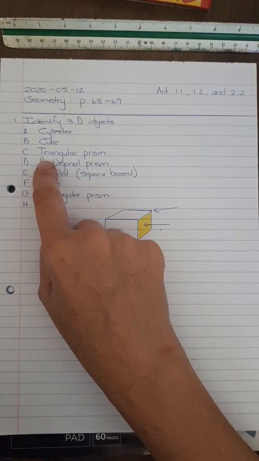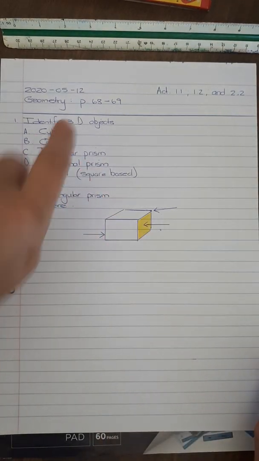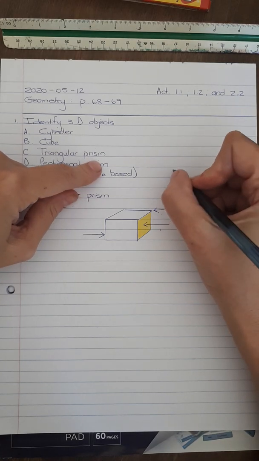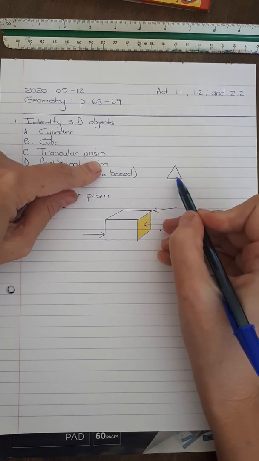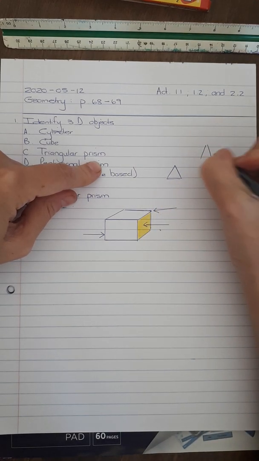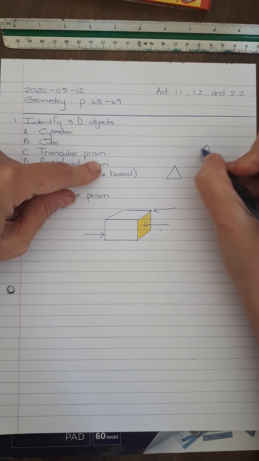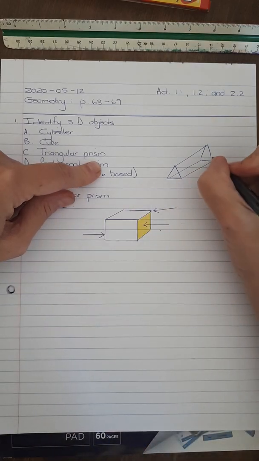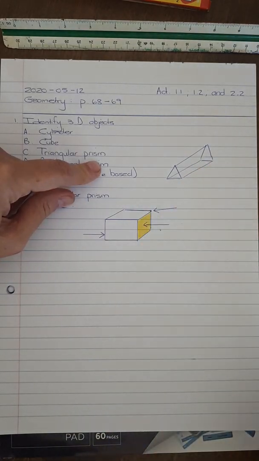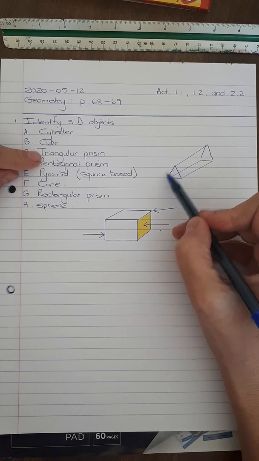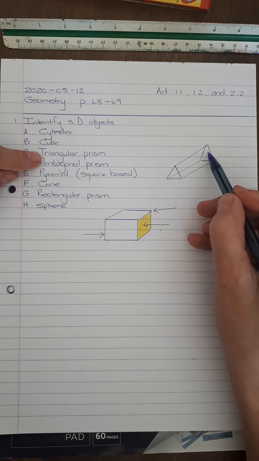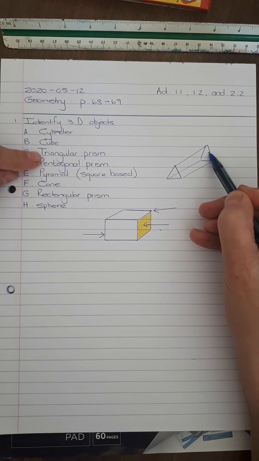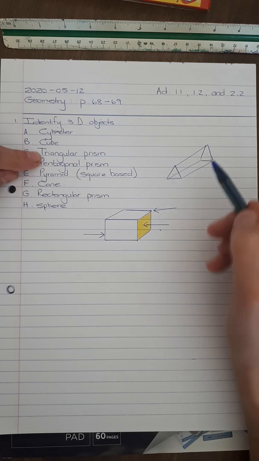Okay, let's look at the triangular prism. Now, I don't know if you ever had a Toblerone, the chocolate. It's in a box that looks like this. I've got a triangle over there, and then I have another triangle over here. Then if I connect the edges, I have a Toblerone box. And I call this a triangular prism, because I have two triangles over there, and then I've got the prism section.